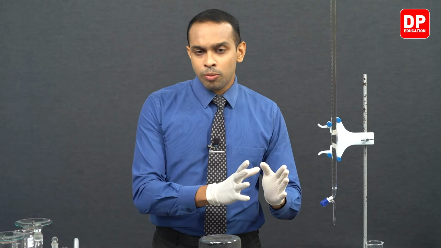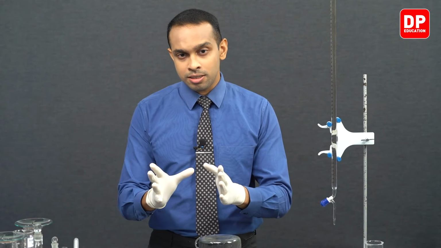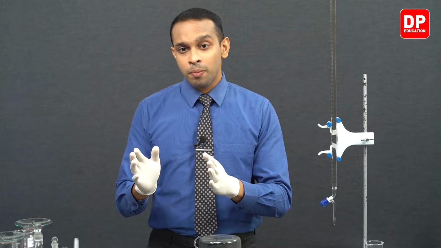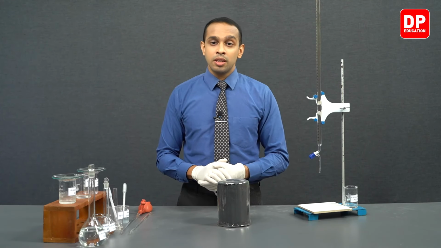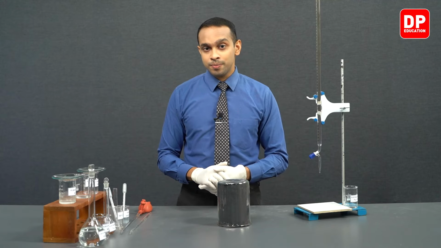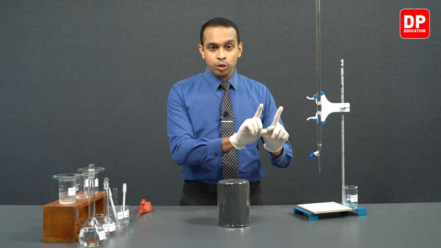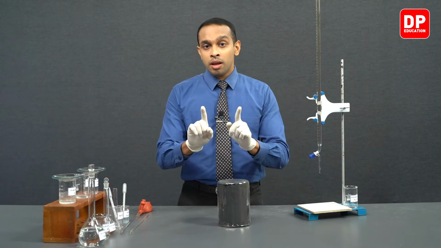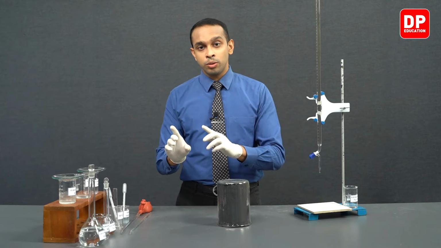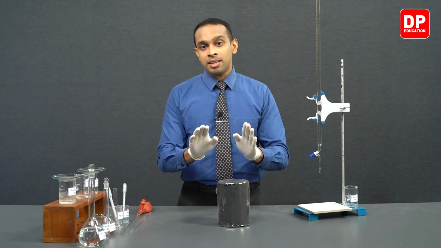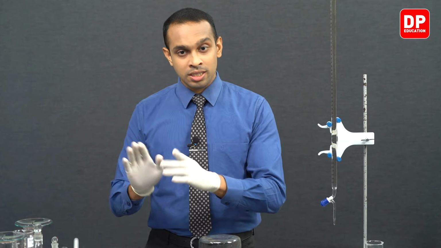As you add sodium thiosulfate, iodine molecules will react with thiosulfate ions to produce iodide ions and tetrathionate ions. So once more, I2 will react with S2O3 2-, to produce I- and S4O6 2-.